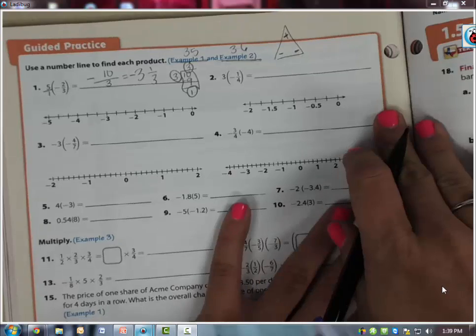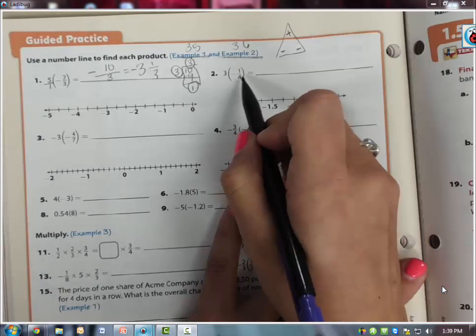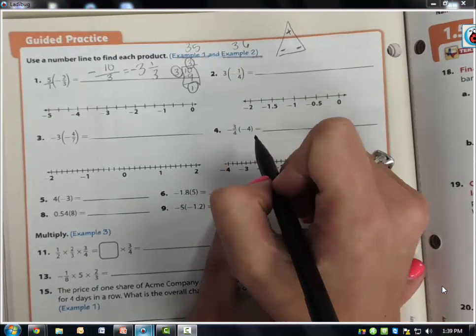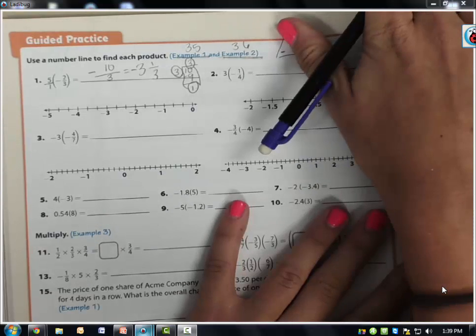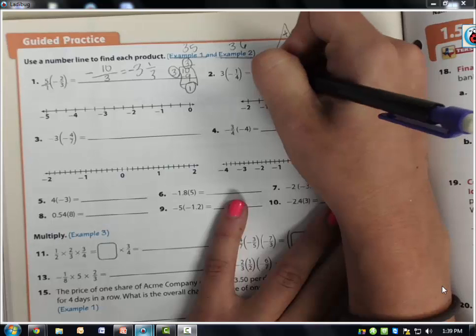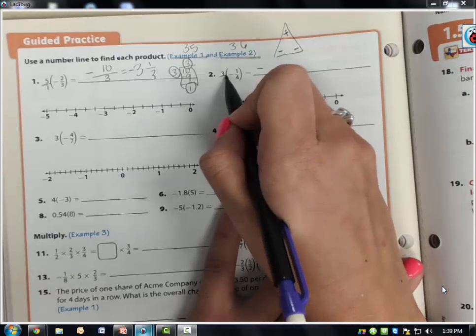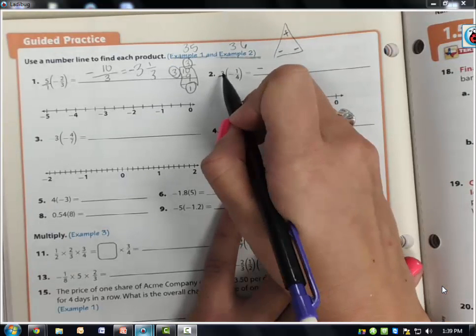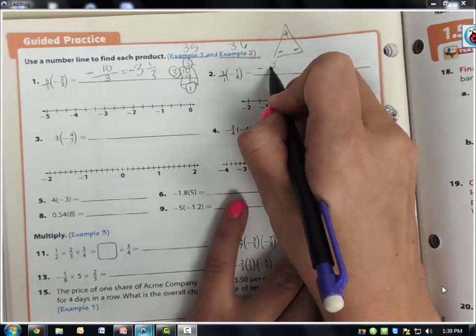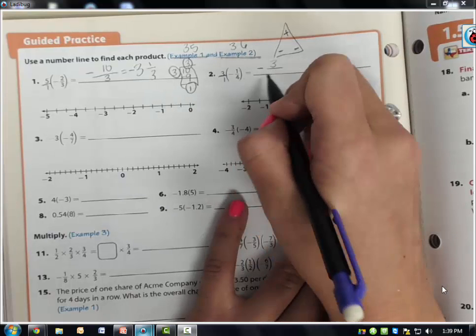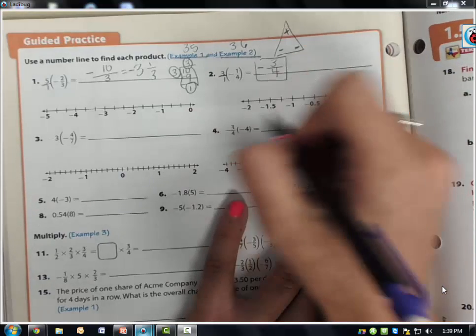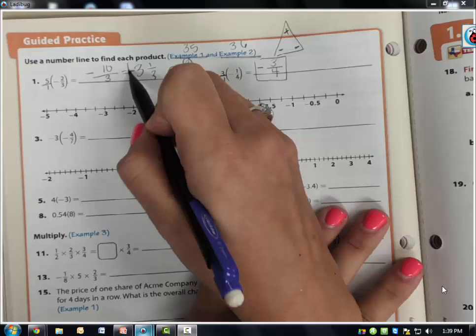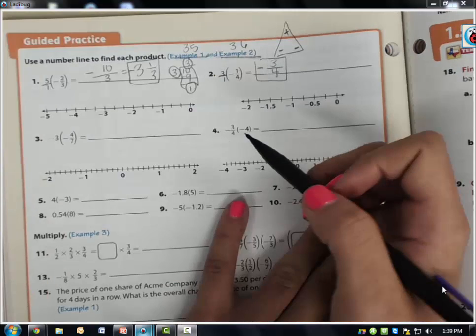Number 2, look, you have a positive times a negative again. Positive times a negative is going to give you a negative. You can put your whole number over what? Good, 1. Top times top is 3. Bottom times bottom is 4. Multiplying fractions ain't no problem. So we have negative 3/4. Over here we had our negative 1/3. Now we need to put them on number lines.